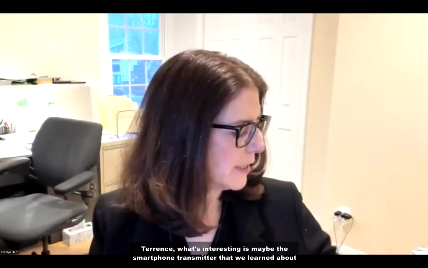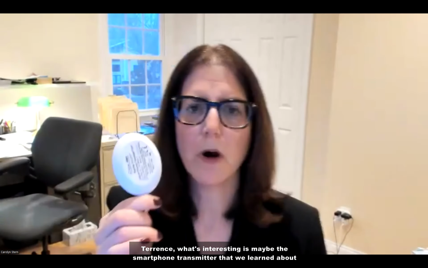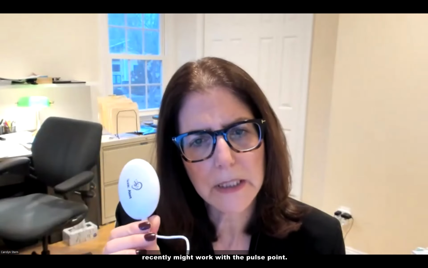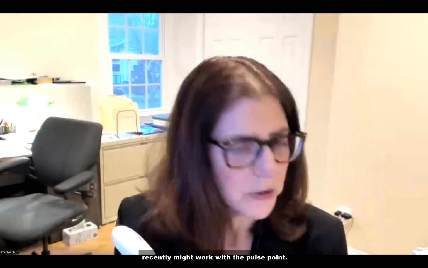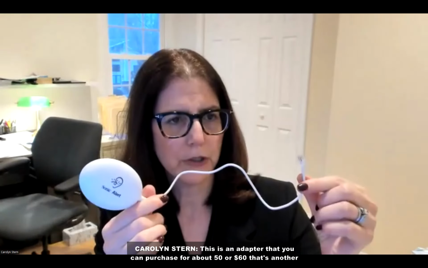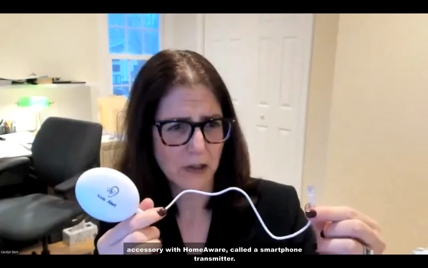Terrence, what's interesting is maybe the smartphone transmitter that we learned about recently might work with the Pulse Point. Yeah, I wrote it down. That might work. So this is an adapter that you can purchase for about $50 or $60. That's another accessory with a HomeAware. It's called a smartphone transmitter.